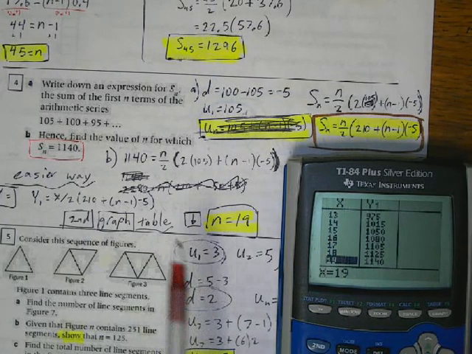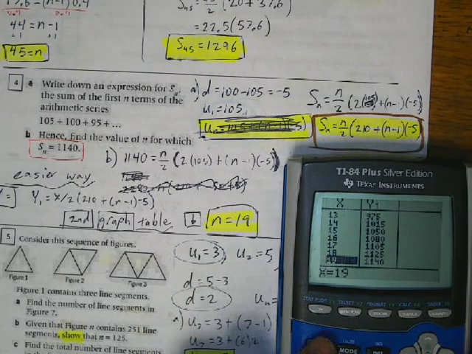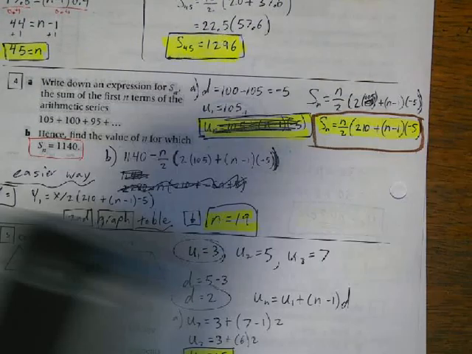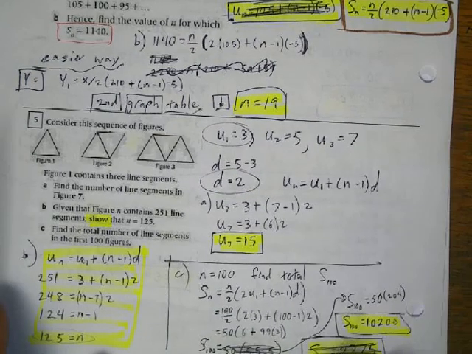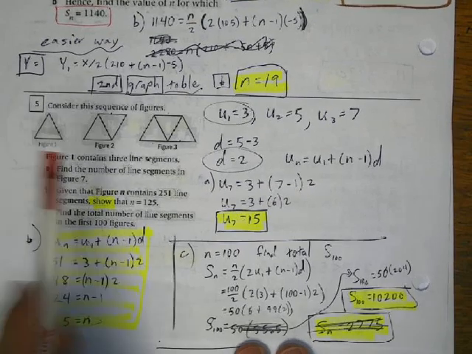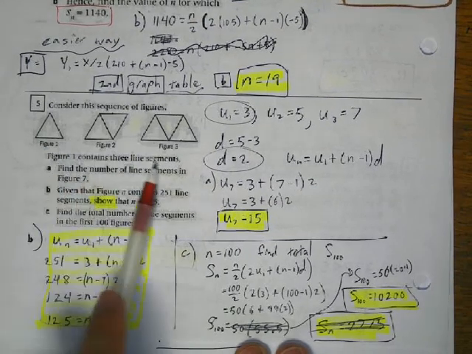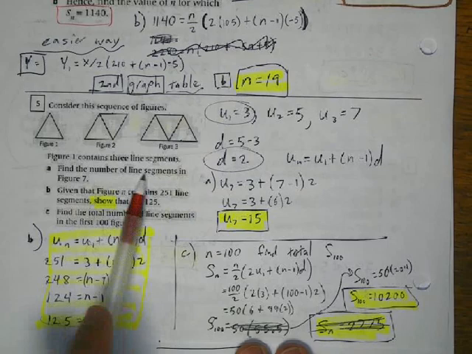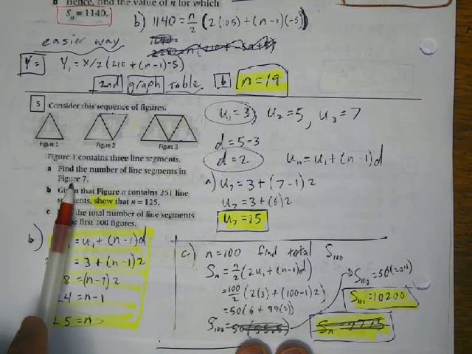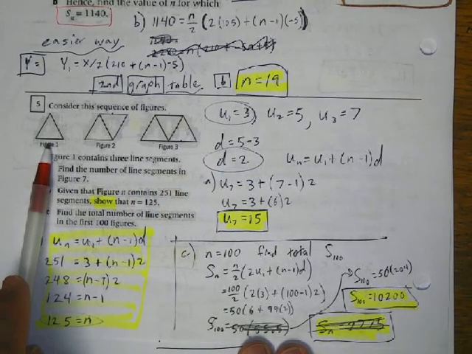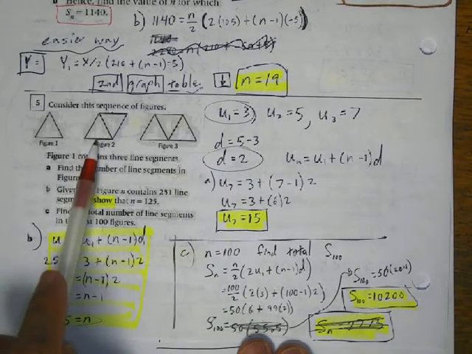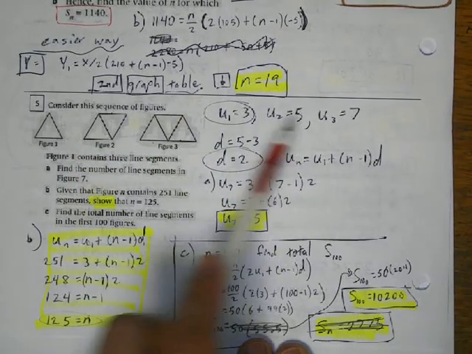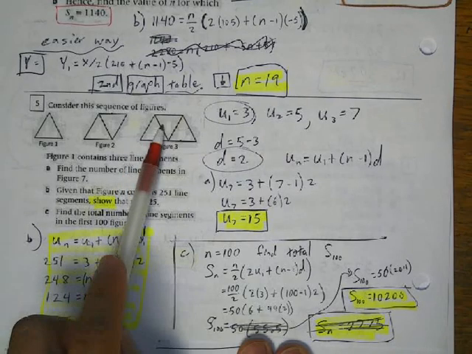Okay. Next one. Okay, consider the sequence below. There's 3 segments. Find the number of lines in the segment for figure 7. So the first figure has 1, 2, 3 lines. The second figure has 1, 2, 3, 4, 5. The third figure has 1, 2, 3, 4, 5, 6, 7.